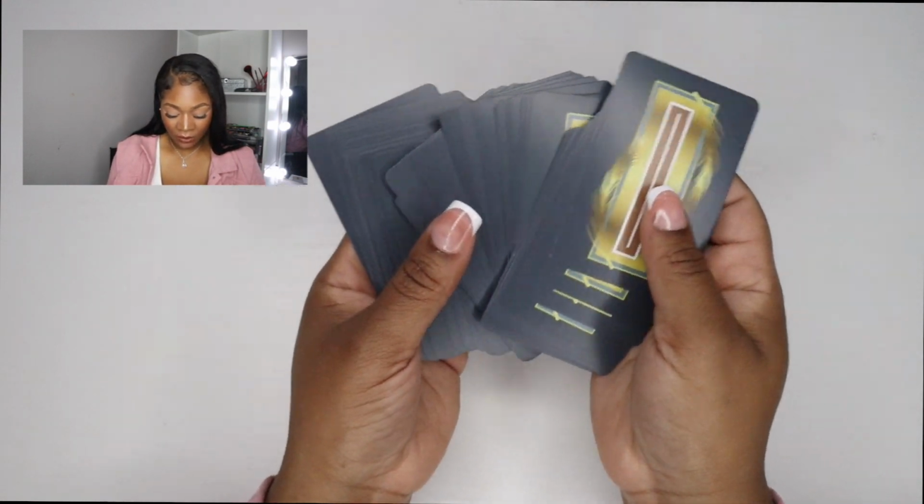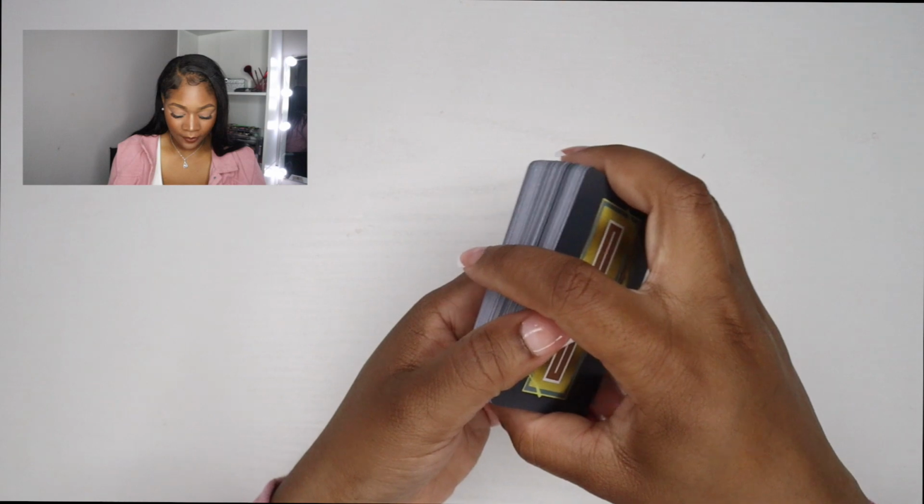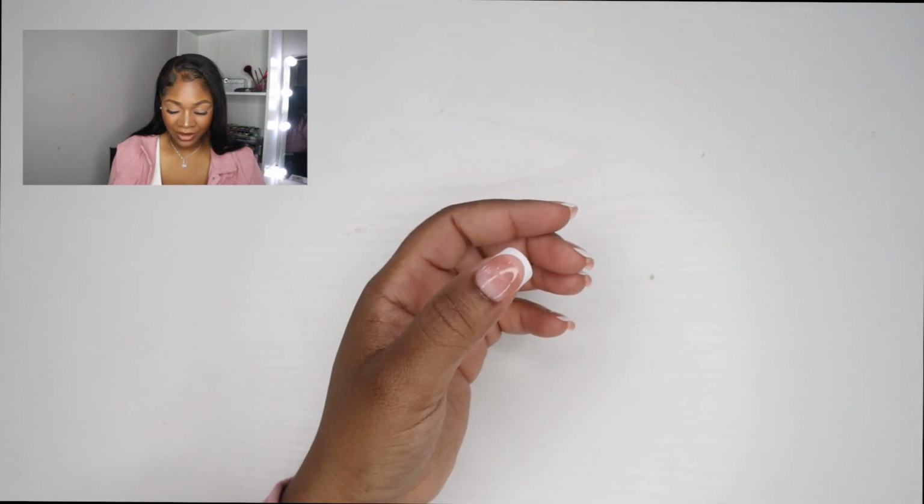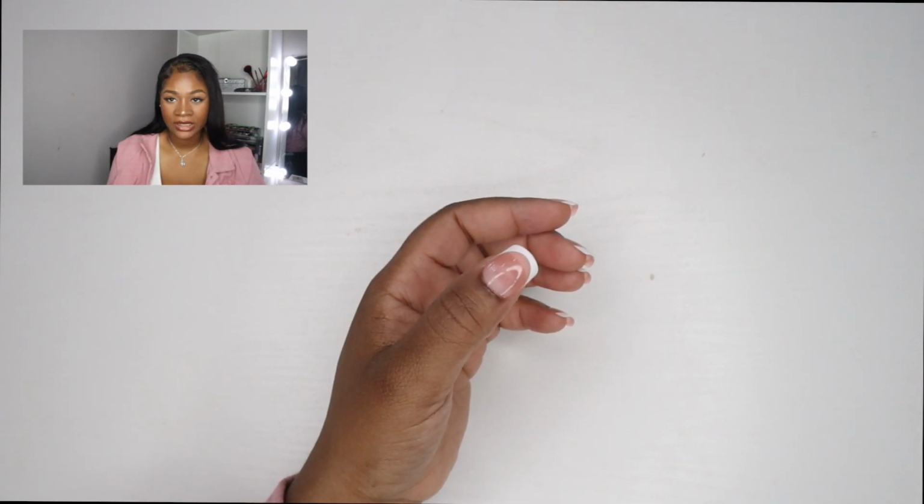And again, I did the artwork off of Facetune AI generated images, and then I used Canva to create the actual cards and, you know, the overall layout and design of the cards.